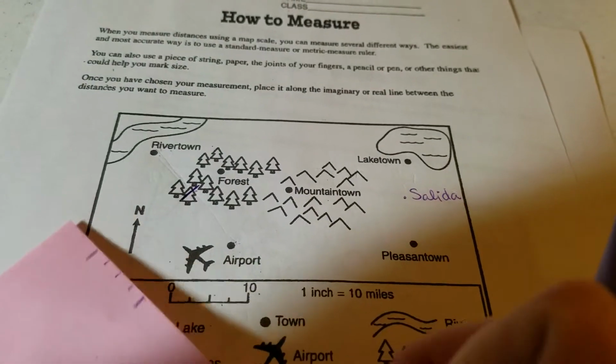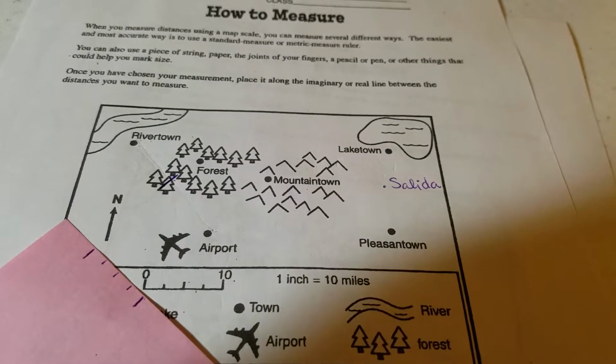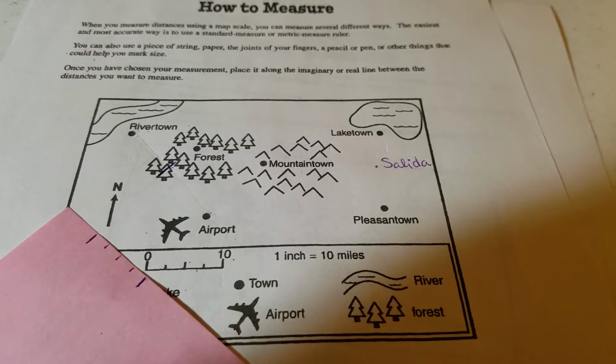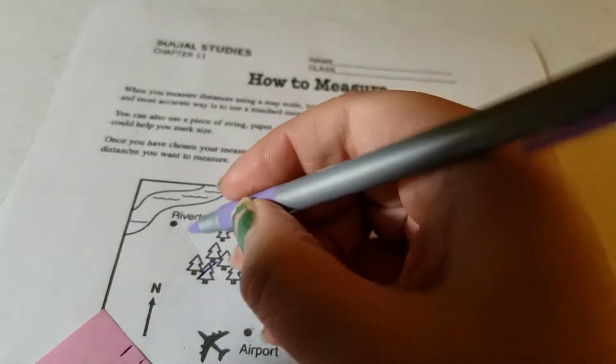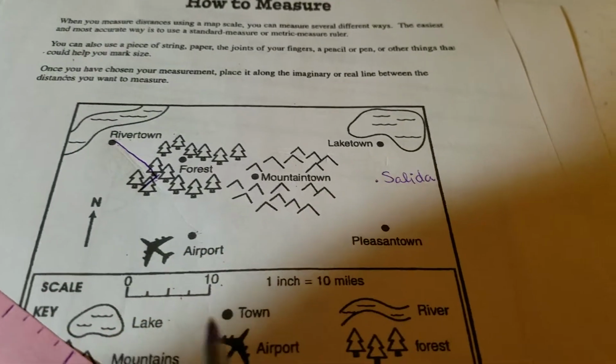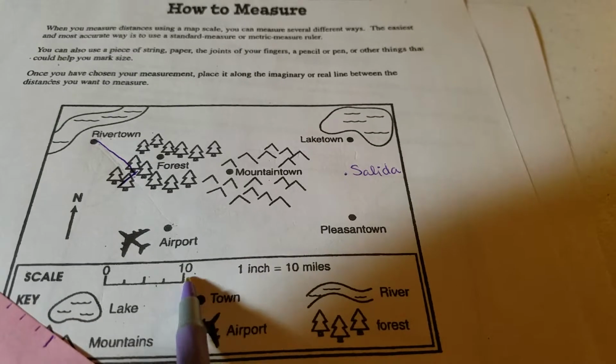Now this is going to be pretty easy because that's even. Is it going to always be even? And the answer is no. This one is actually pretty easy. What we know is that 1 unit across is 10 miles.